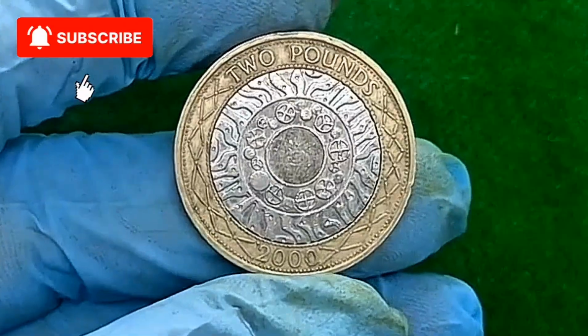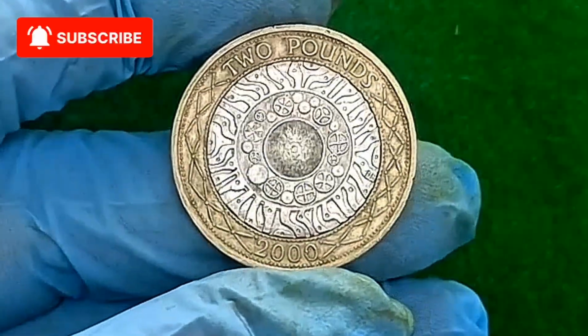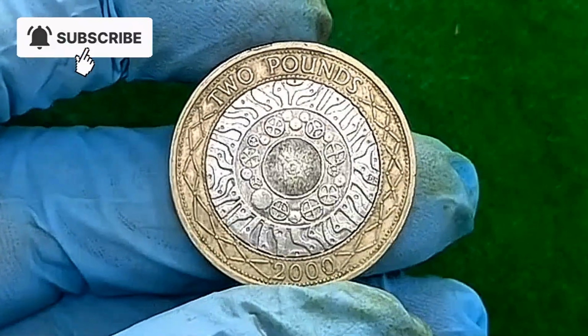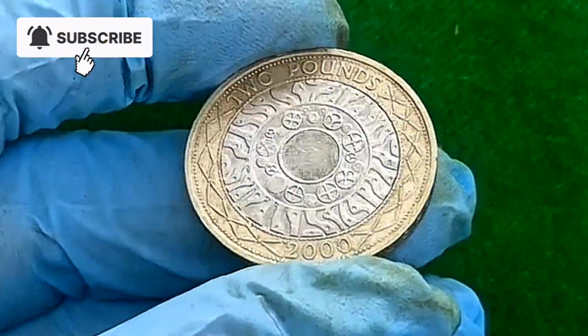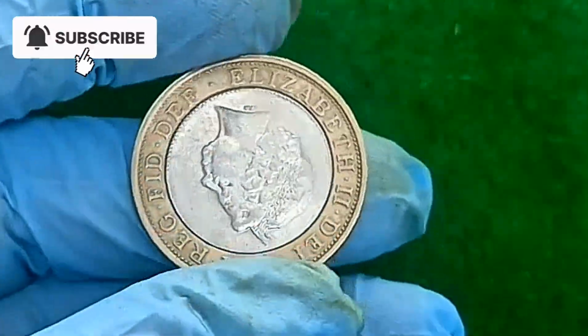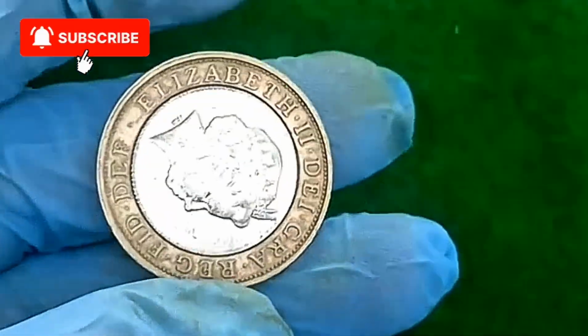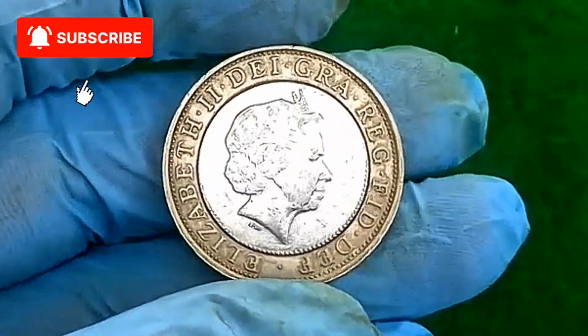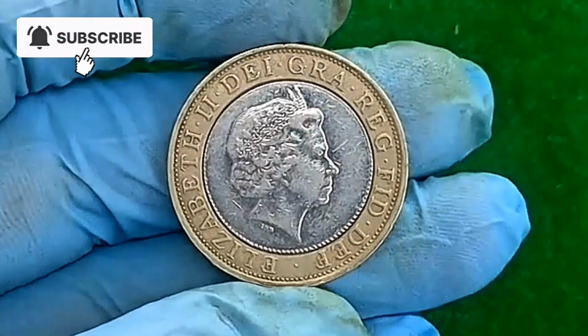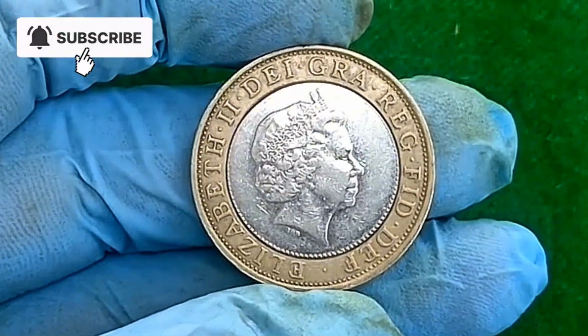The 2000 issue was produced for general circulation, with millions minted by the Royal Mint at Llantrisant, Wales. The coin's introduction during the turn of the millennium gave it special, symbolic importance. It was part of a continuing series celebrating British technological achievement, not tied to a specific commemorative event, but instead to a broader message about human progress.